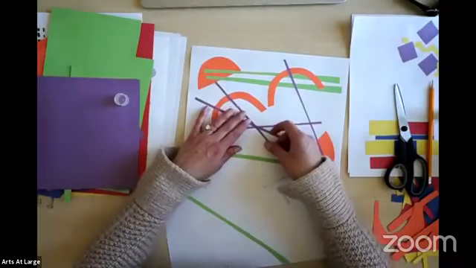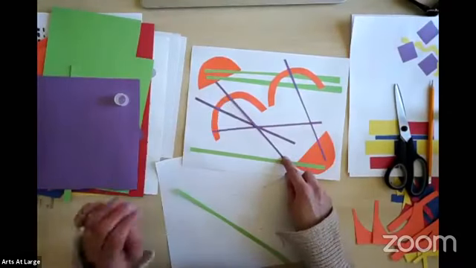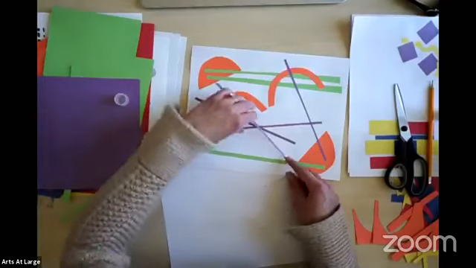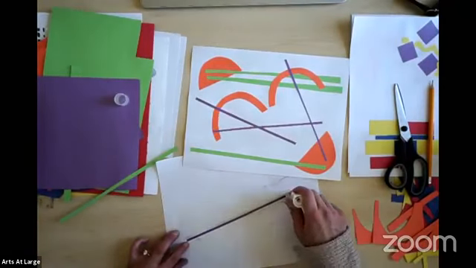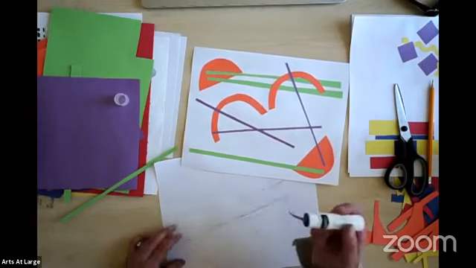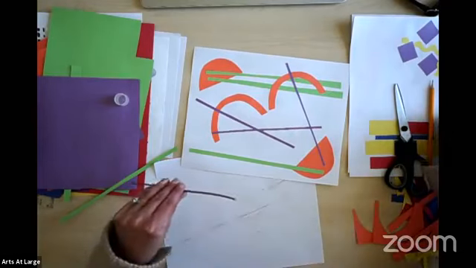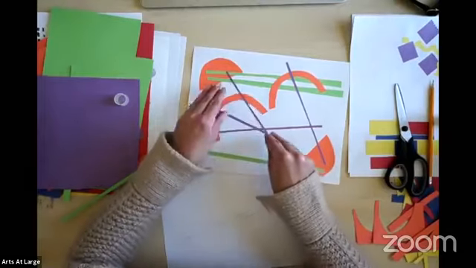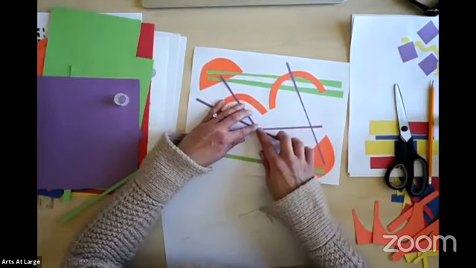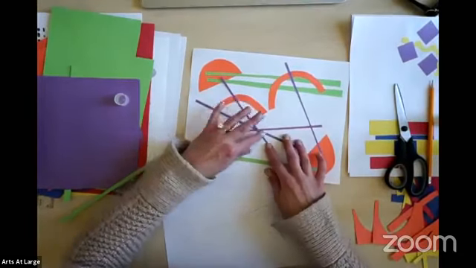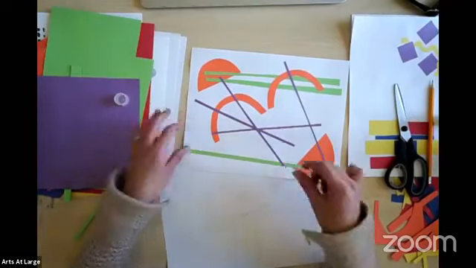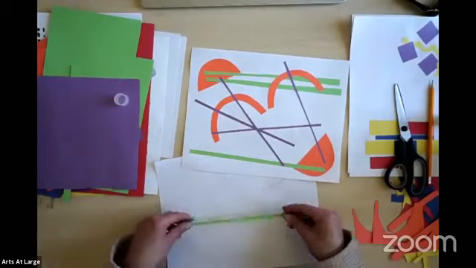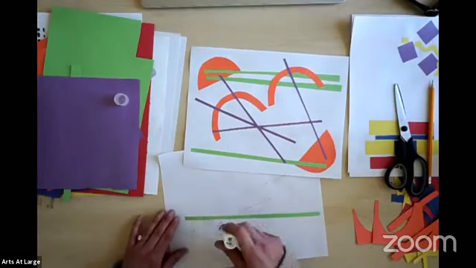Maybe I'll let it intersect with this. I don't know if Kandinsky really had that many lines intersecting, but we are going to do it. Let's do that. That creates a fun shape, the center right here. And then let's do our last green line.